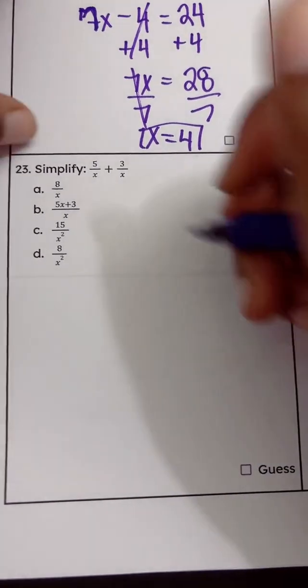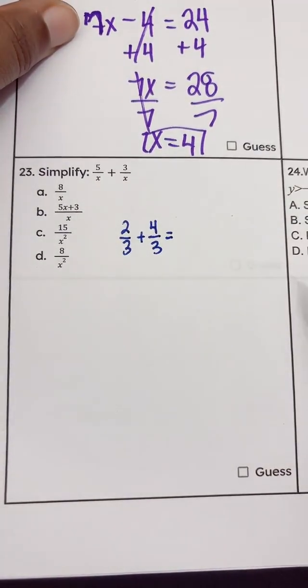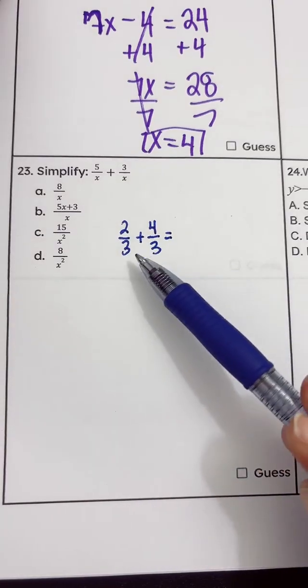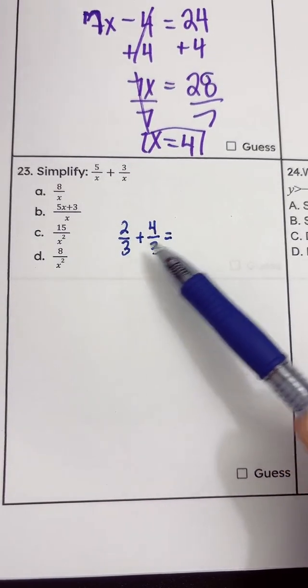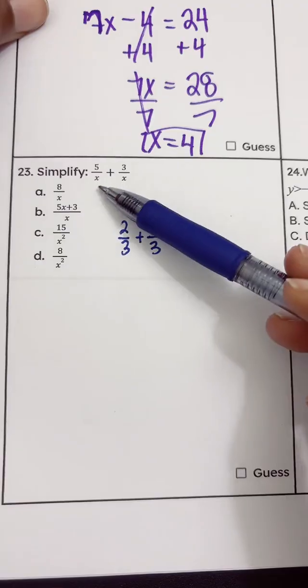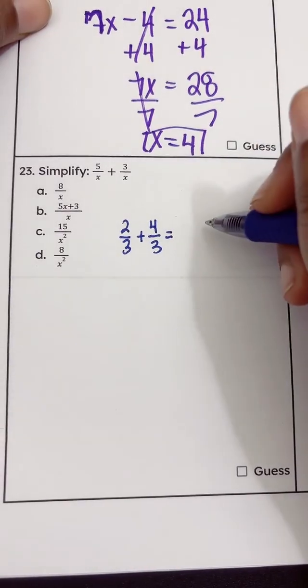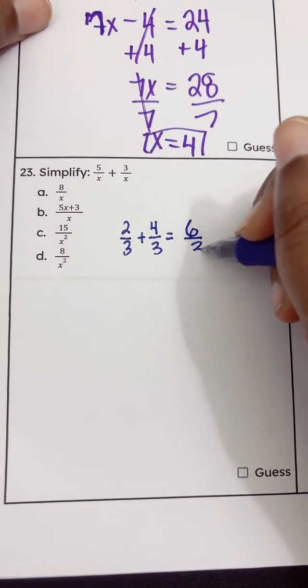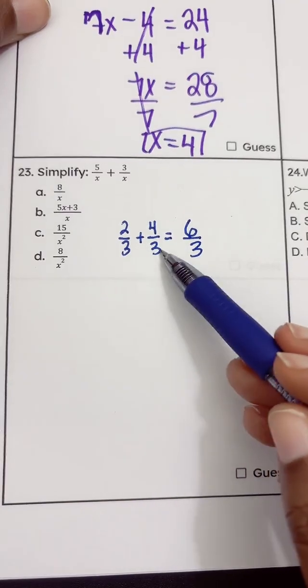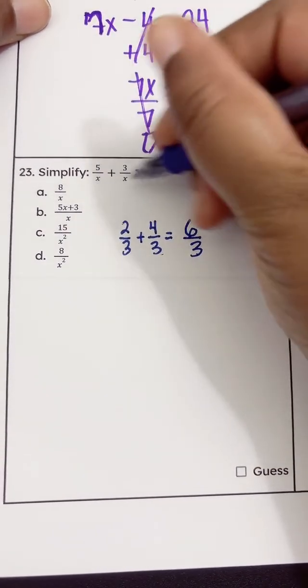Okay, let's talk about this. Let's just go back to the basics, right? Let's say if I had 2/3 plus 4/3. When we add fractions, we're looking for the same common denominator, right? And they have the same denominator here. Do we have the same denominator here? Good, Danielle. Danielle said this would be 6 over 3, because remember, our denominator stays the same. Okay, so let's go up here. We have the same denominator.